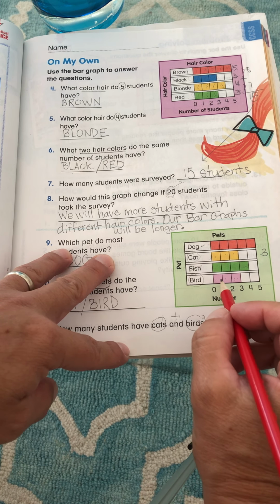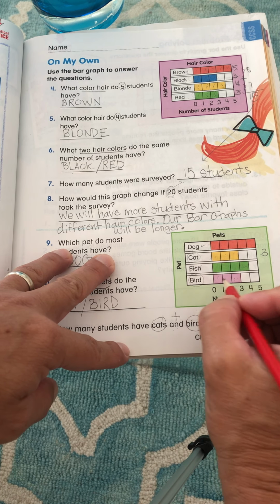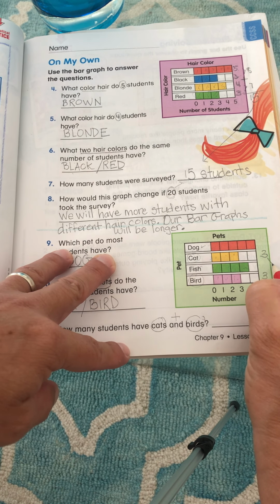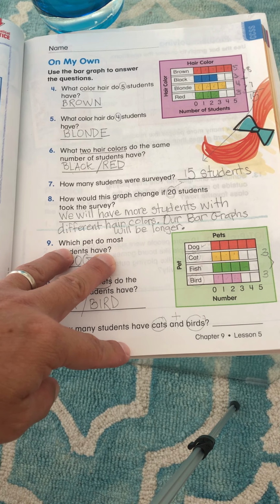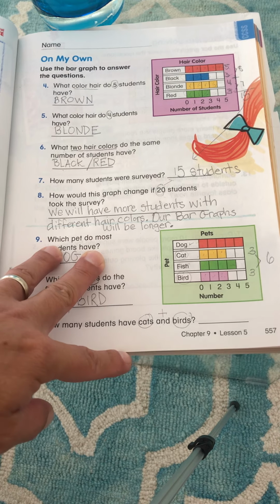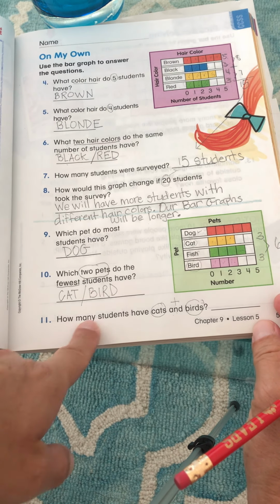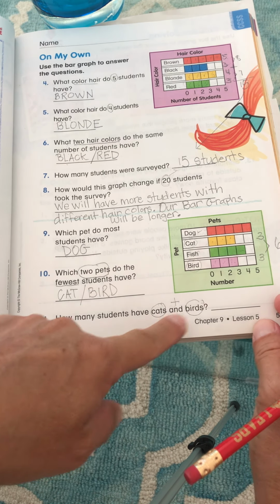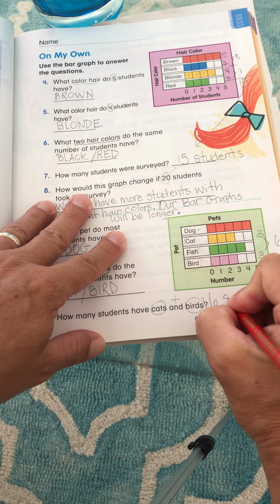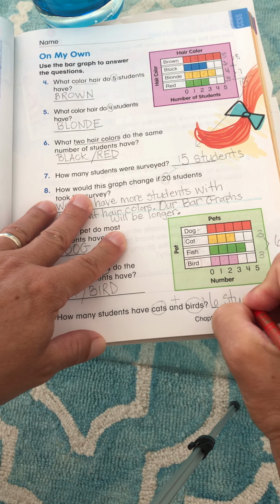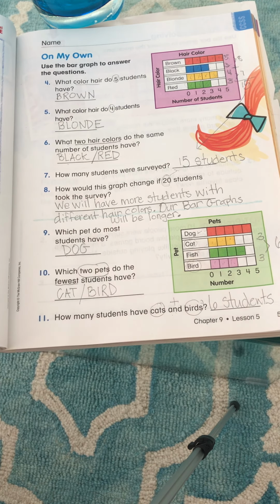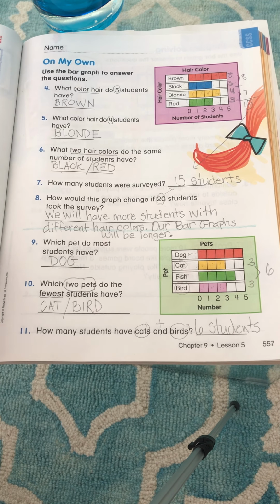Now I'm going to count the bar graph for birds. 1, 2, 3 students said they had a bird. Now let's add 3 plus 3. And 3 plus 3 is, that's easy, 6. So our answer down here, how many students have cats and birds? The answer is 6 students. And we are done analyzing our bar graphs.